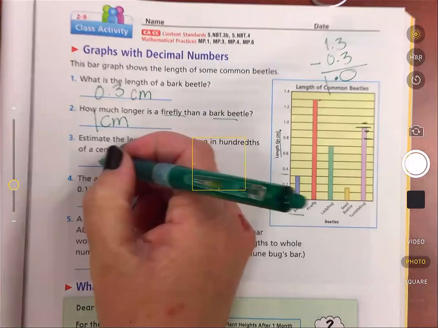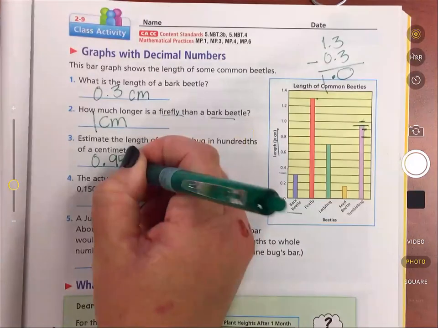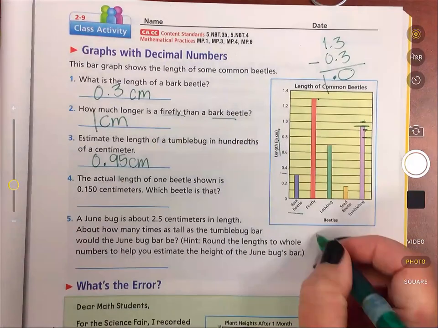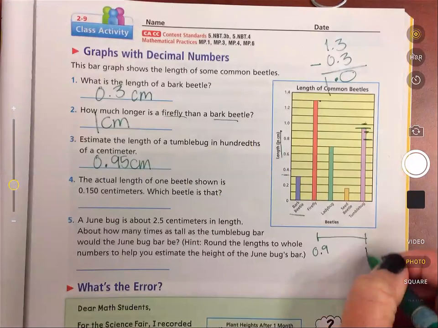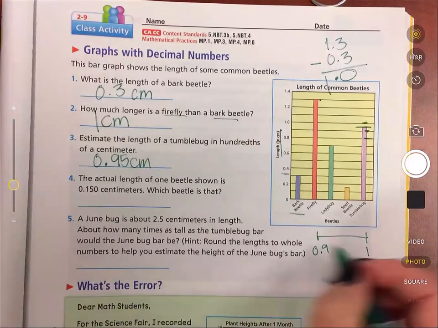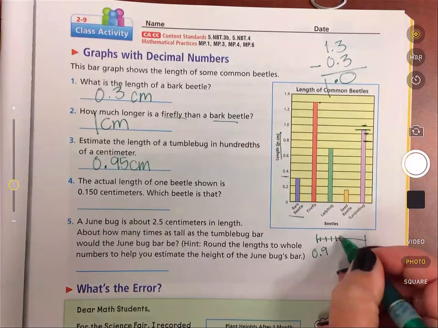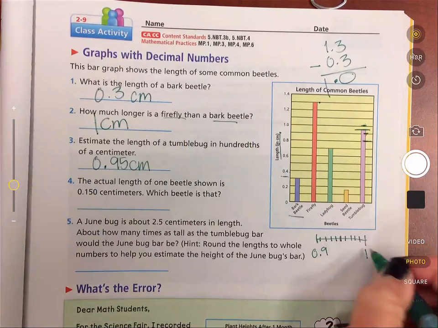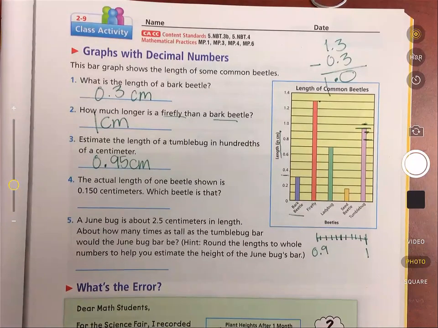Oh, I love it. 0 and 95 hundredths centimeters. Yes, right? If we have our number line and we have 9/10 here and 1 whole here, and we want to go halfway. This is 91, 92, 93, 94, 95, 96, 97, 98, 99, 1 whole. Perfect.